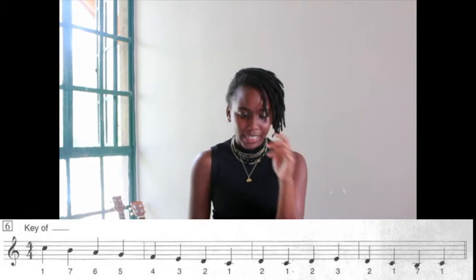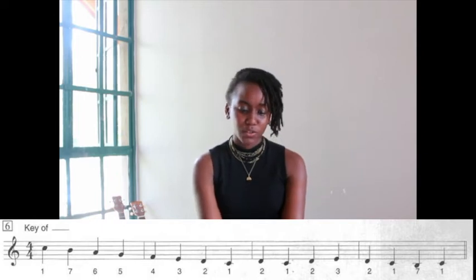We're going to go from line 6, which is in the key of, can you tell me?